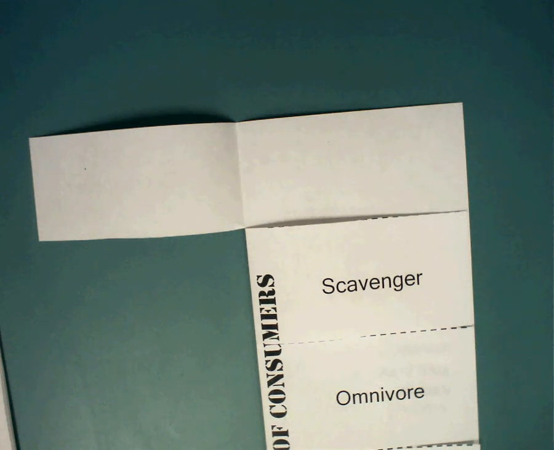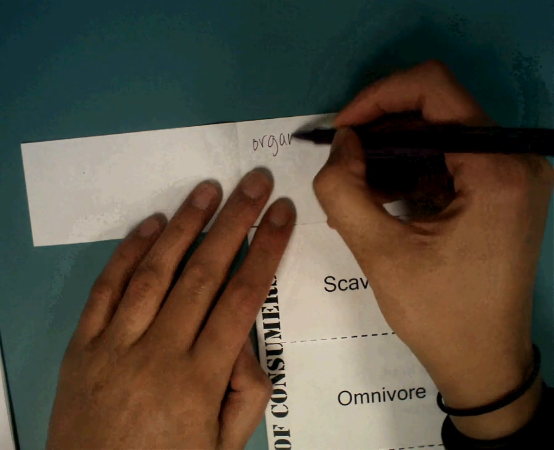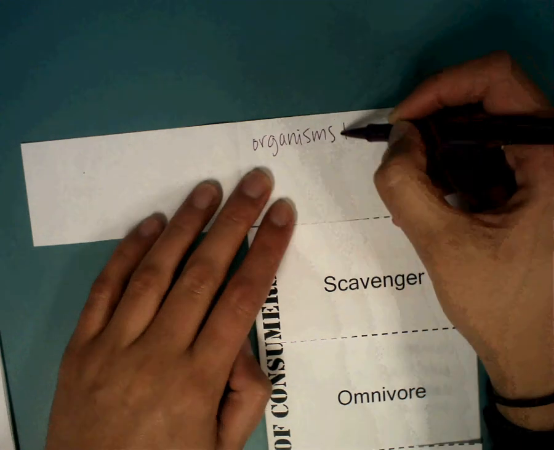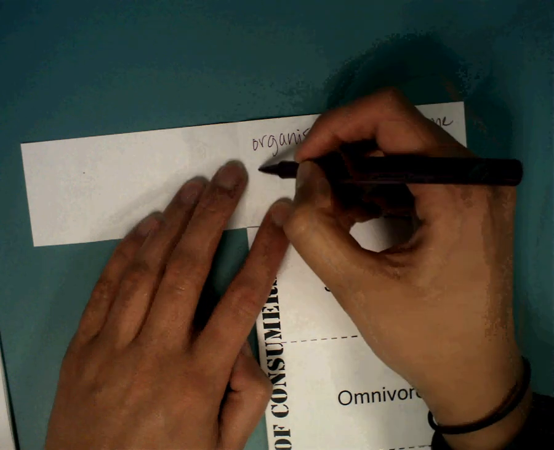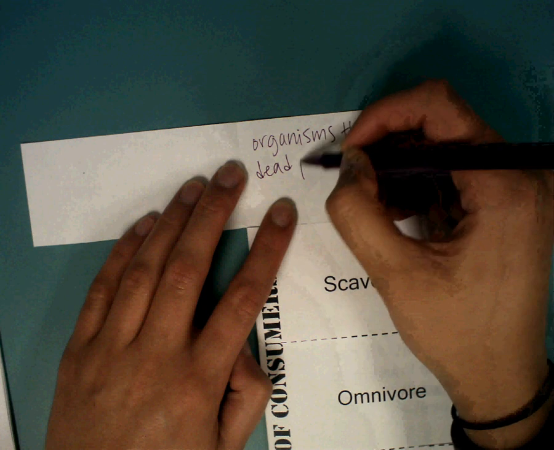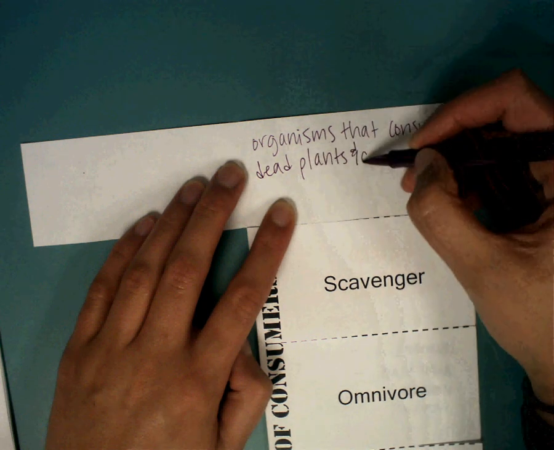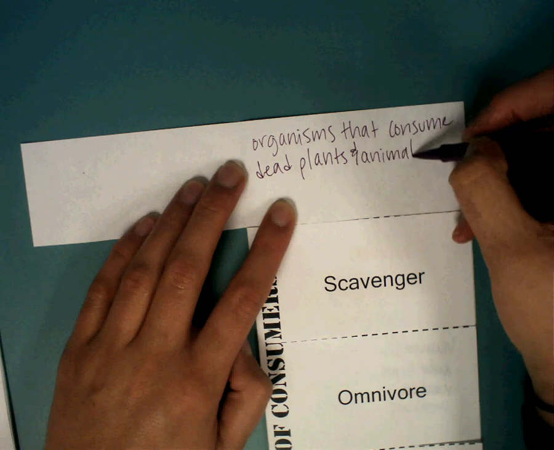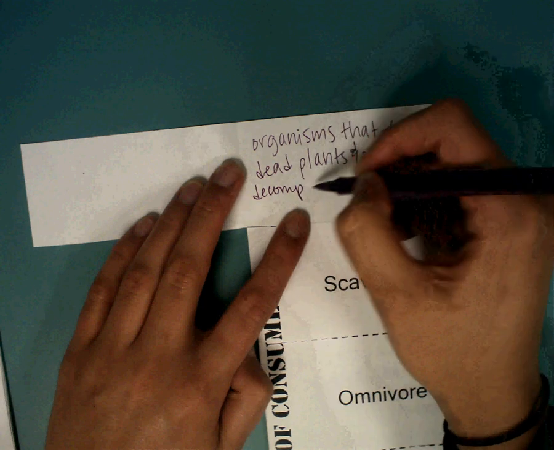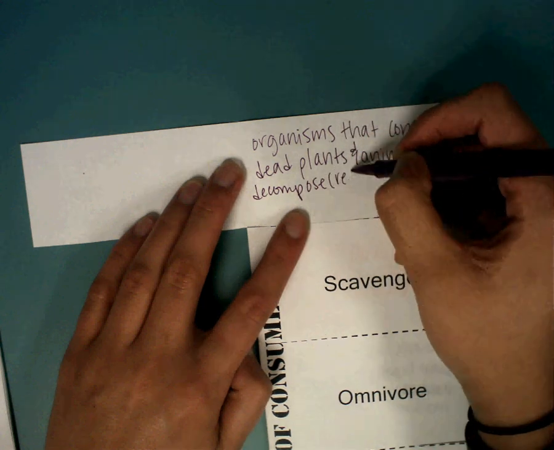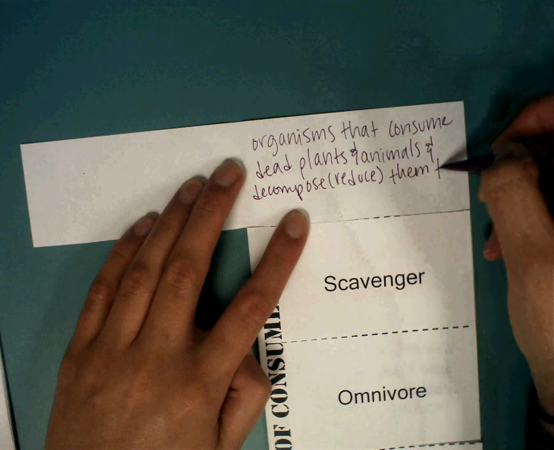So these are organisms that consume dead plants and animals and decompose or reduce them to simpler forms of matter.